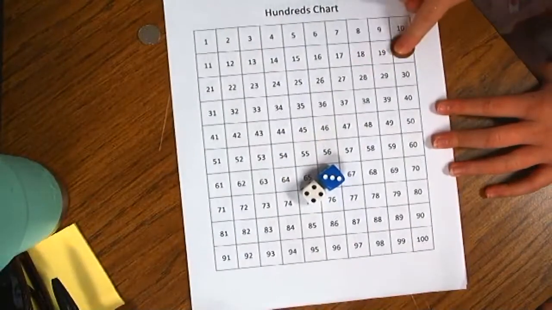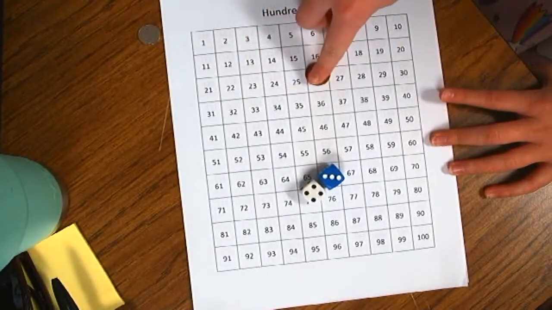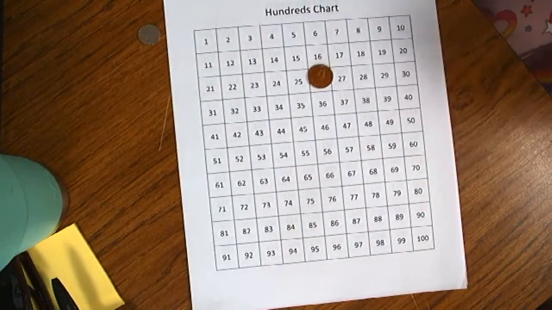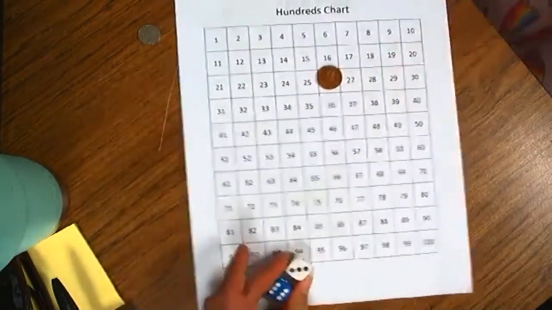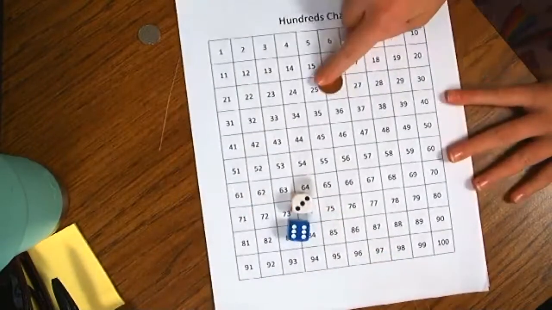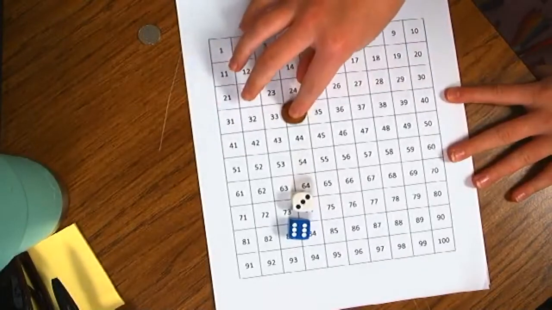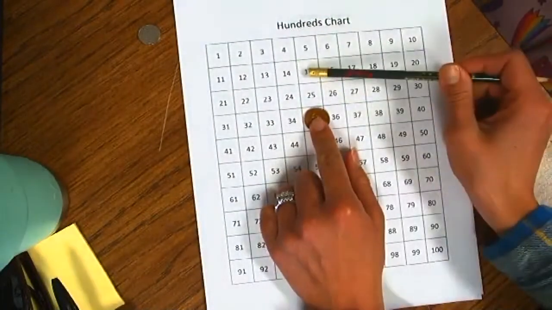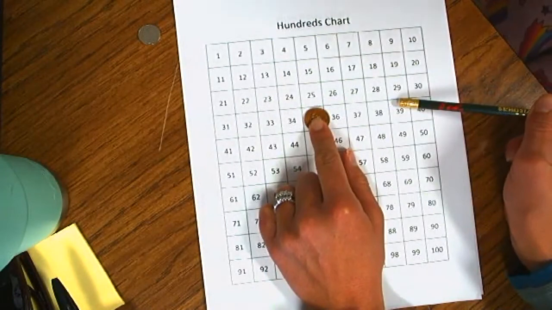7, 1, 2, 3. Okay, now I'm going to risk it one more time. I'm thinking I'm going to risk it one more time, maybe not. Okay, it's my lucky day. 9, 1, 2, 3, 4, 5, 6, 7, 8, 9, 35. Okay, so if she rolls a 1, she has to go all the way back to 15. If she rolls something other than 1, then she moves whatever that number added together is.